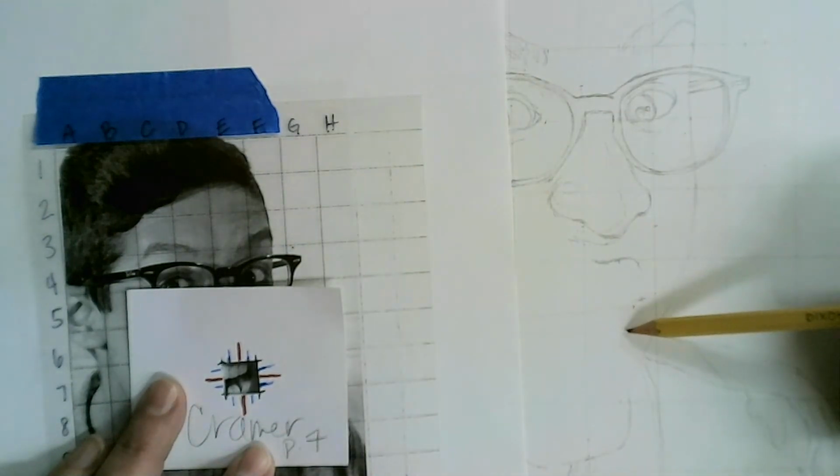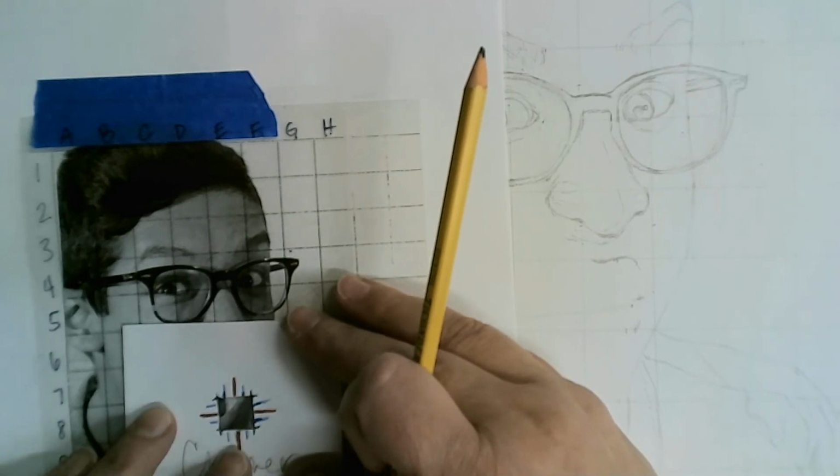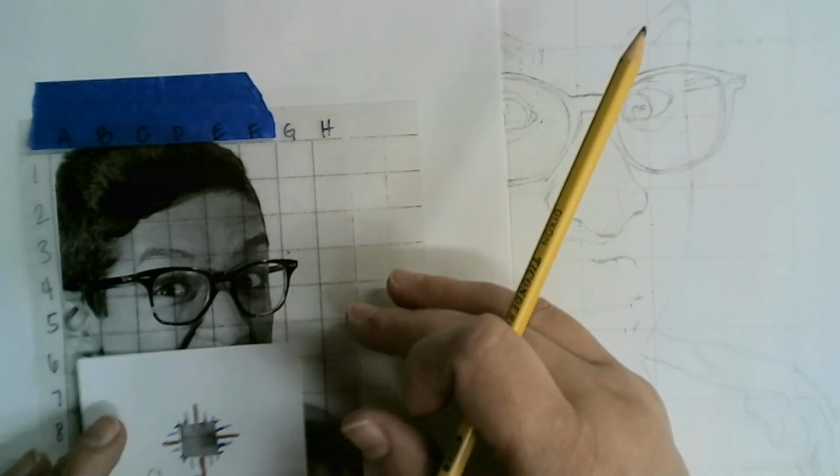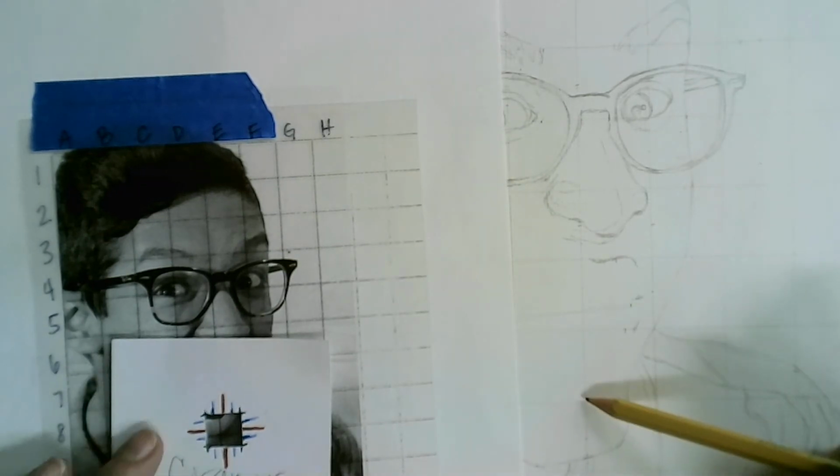Okay, so a little bit past halfway. So here. All right, curve. Oh, I got lucky. His lip ends right on this line, which is 8 and 9. Yep.